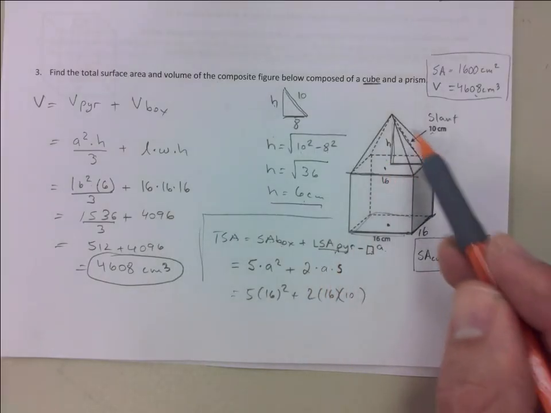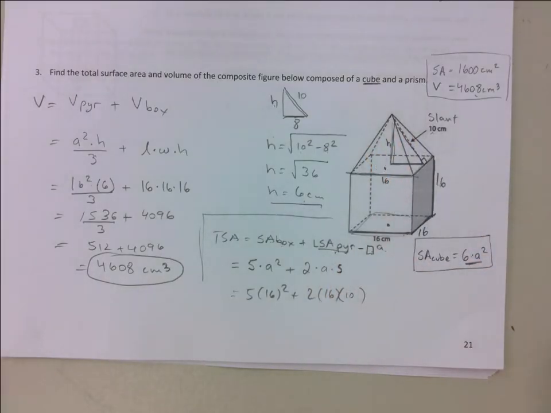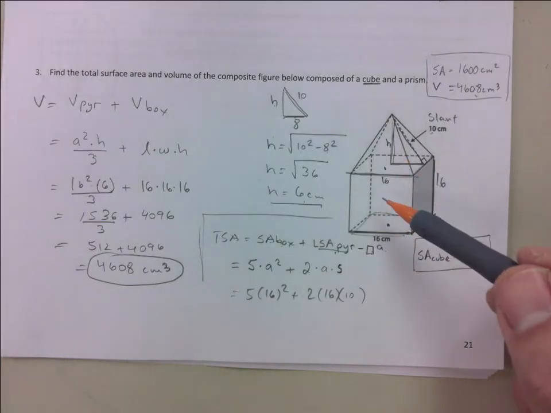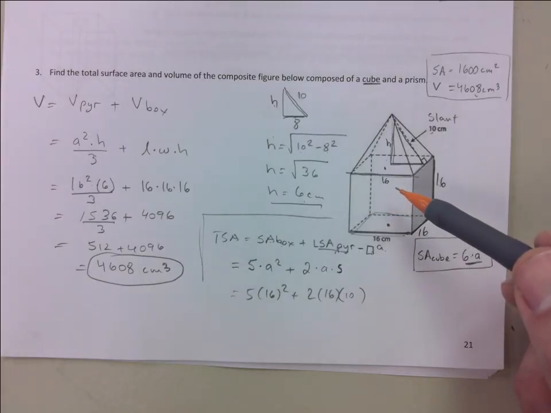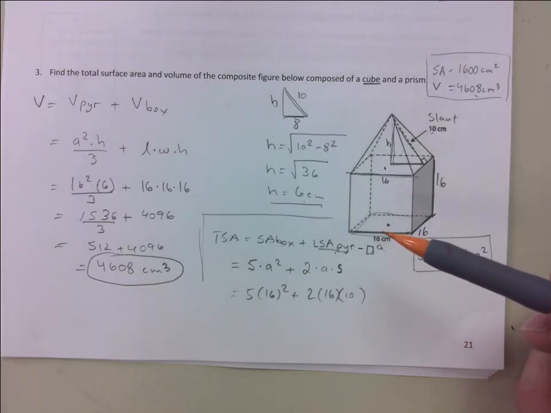So you went 4 triangles because there's 4 triangles, yeah? Twice because of the top and bottom.